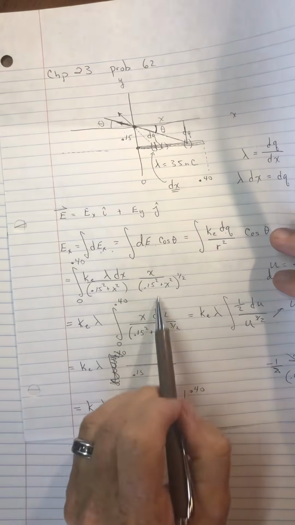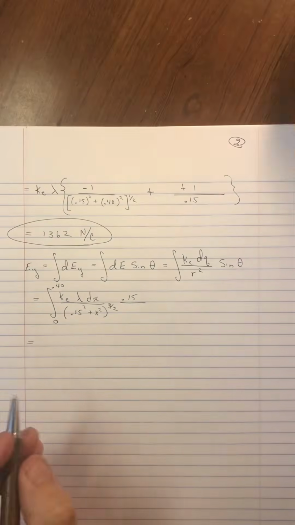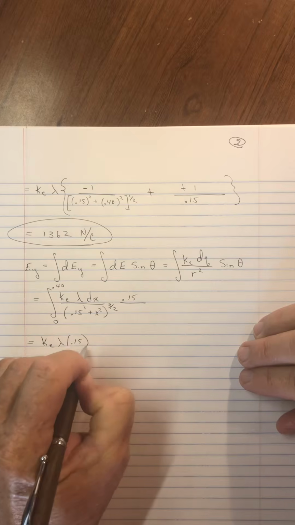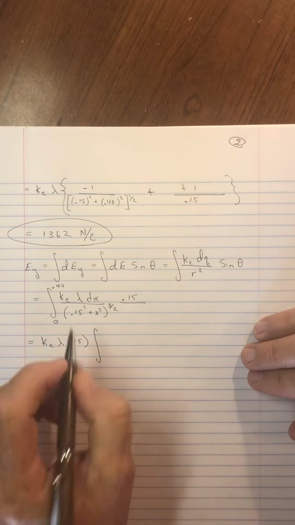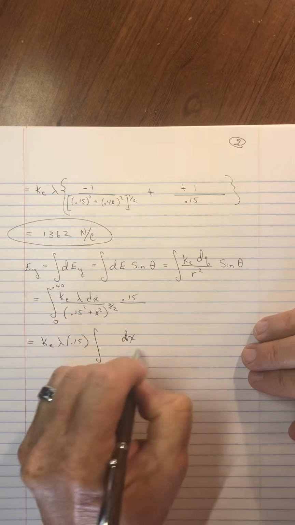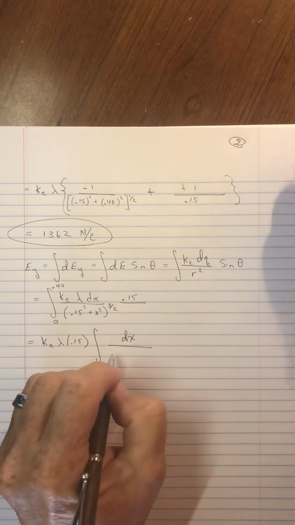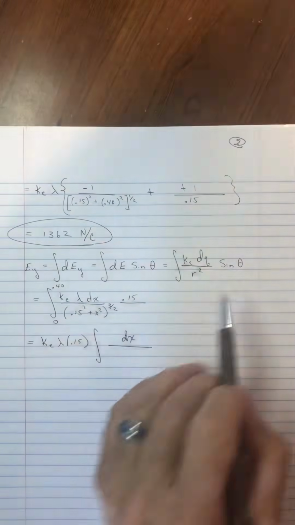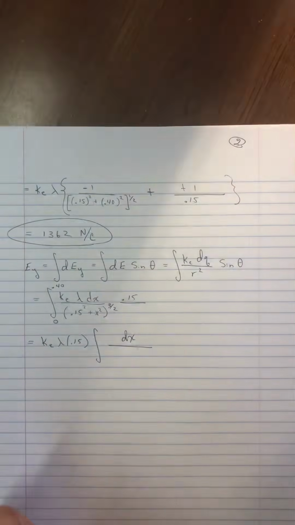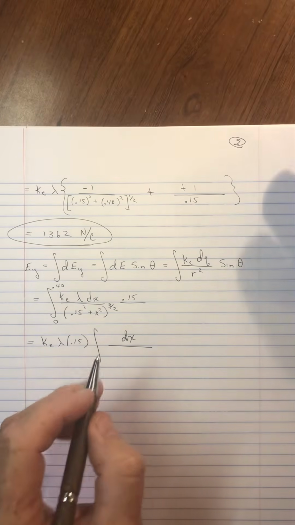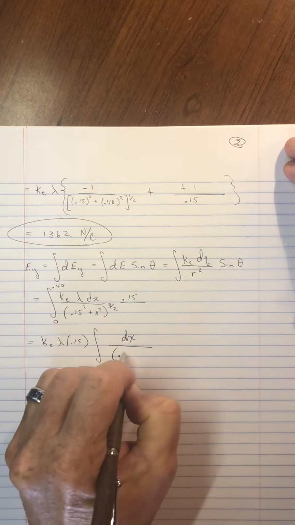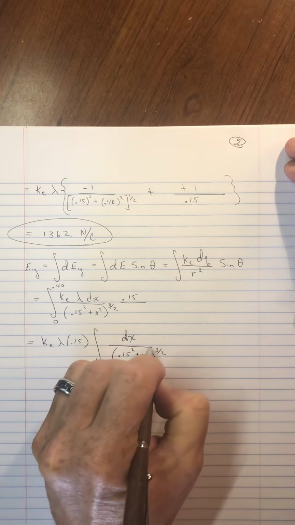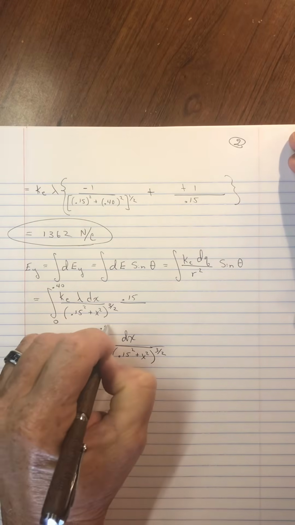So, kind of like we did back here, let's actually now solve the math. There would be a Coulomb's constant, there would be a lambda, and there would be a 0.15. And then we would have this integral that has a dx in the top without an x. See, I say without an x because that's really the difference then between the x component and the y component. The difference between having the sine and the cosine. And then, of course, we have this in the bottom, which is the 0.15 squared plus the x squared over the 3/2. And I'll put my limits.